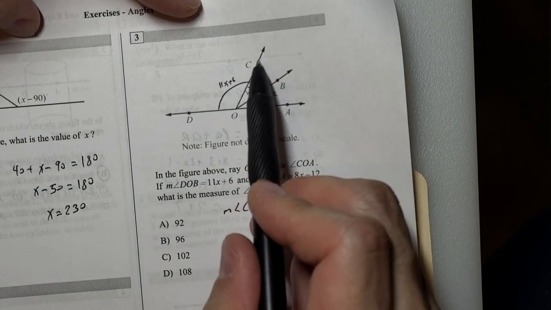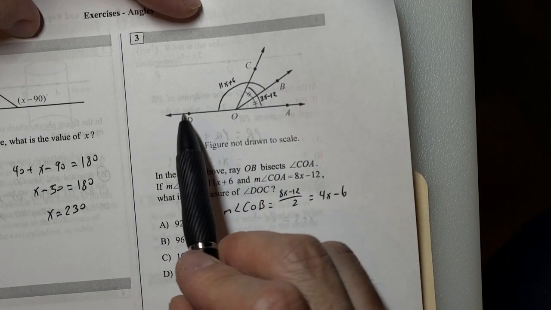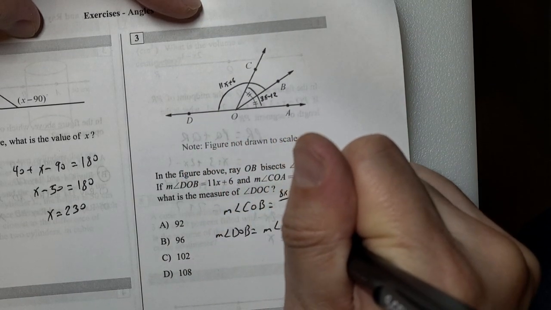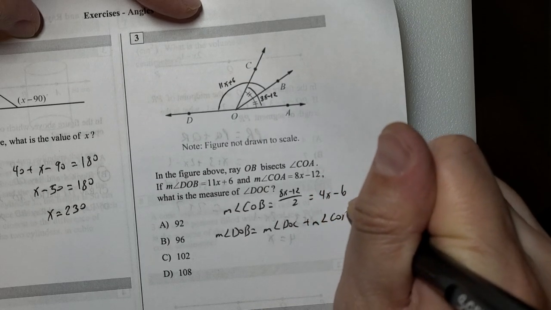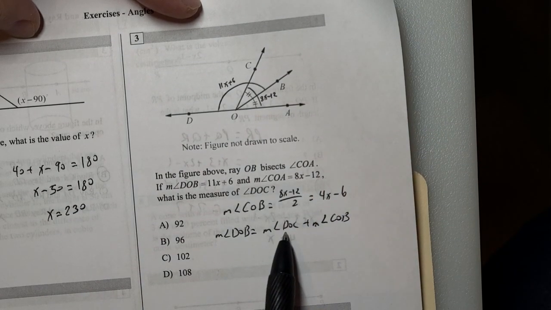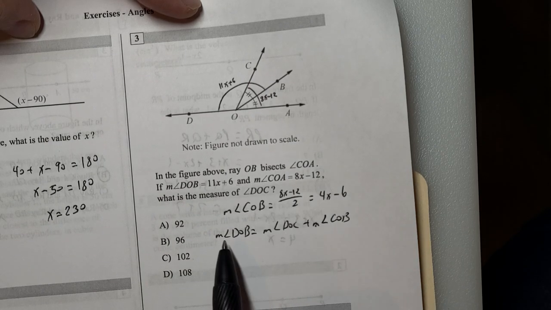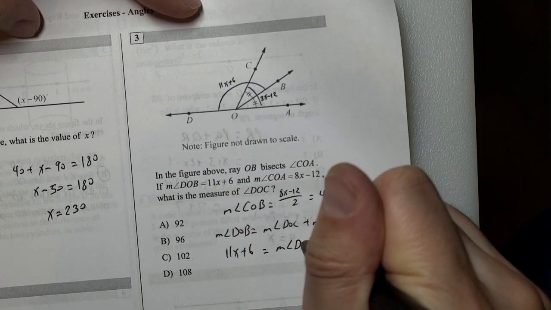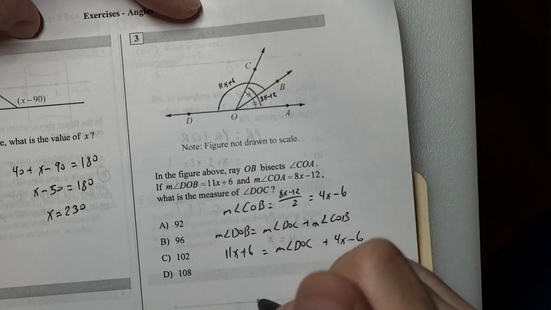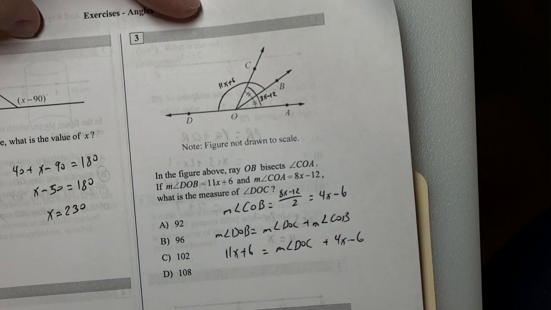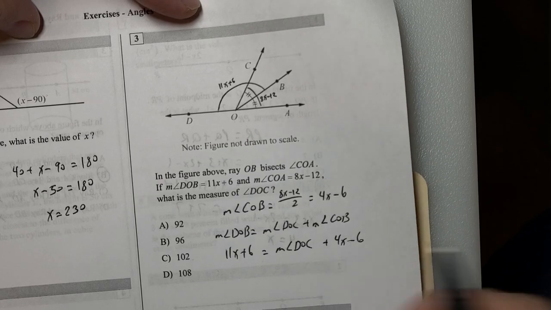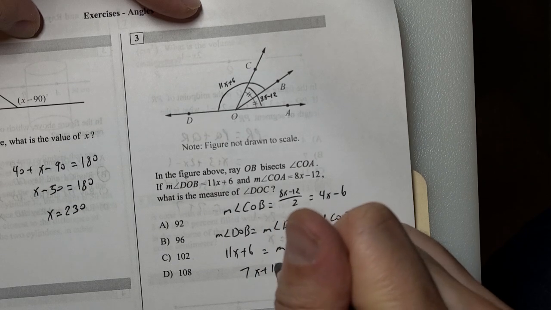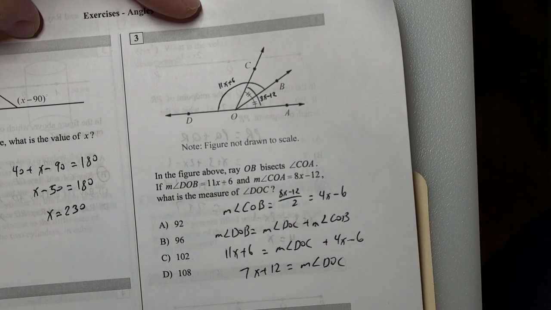How does that help us? I know this angle. I know DOB is measure of angle DOC plus measure of angle COB, okay? I want DOC. I know COB. I know DOB. So, let's plug in. Measure angle DOC plus 4x minus 6. So, what is x, by the way? Let me solve this first for DOC. So, this would be 7x plus 12 equals measure of angle DOC.